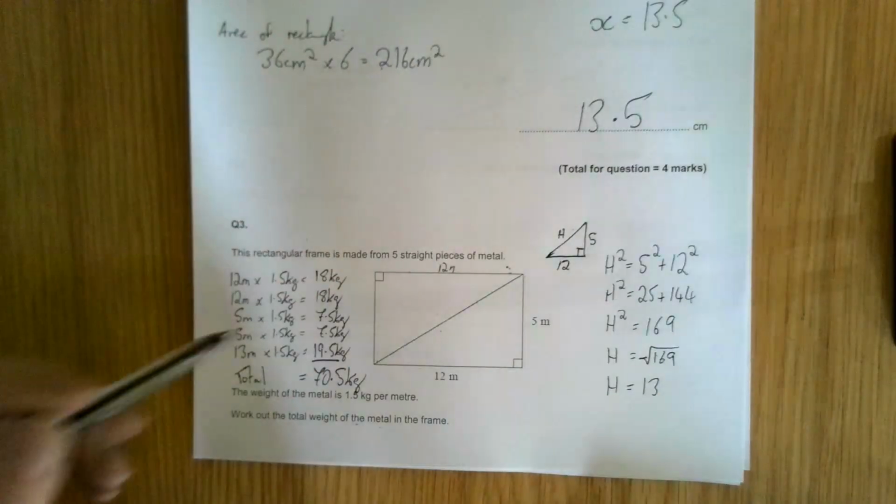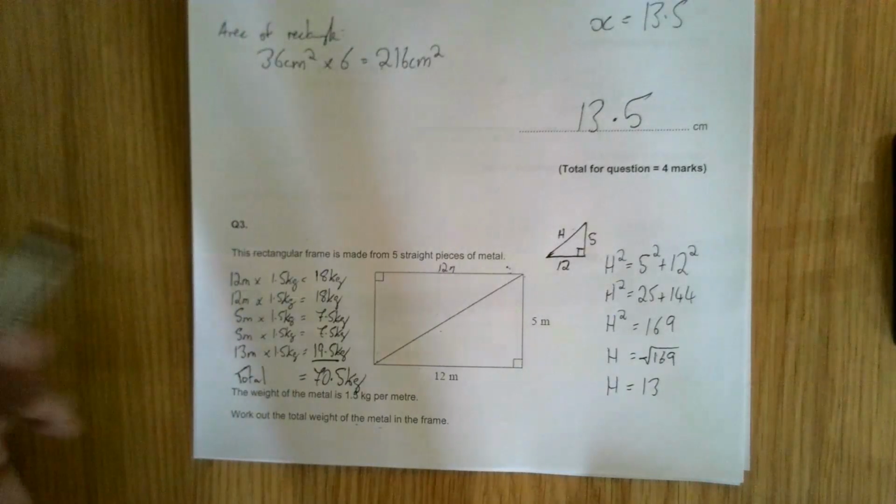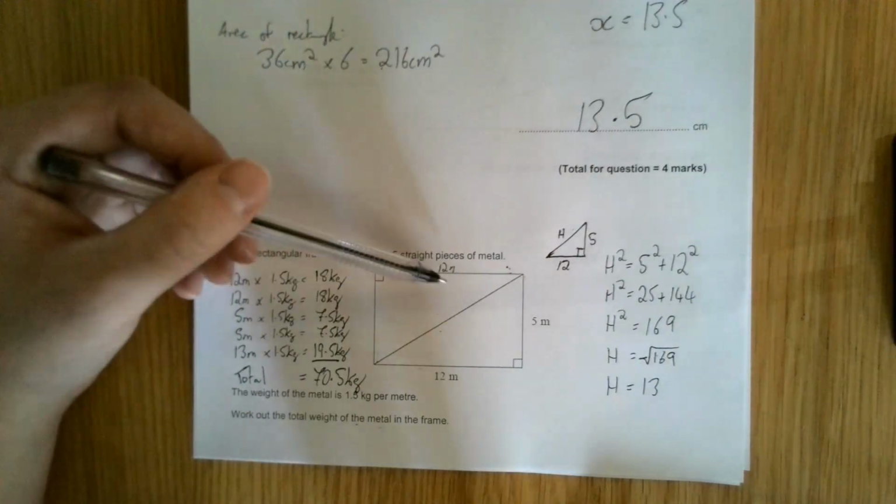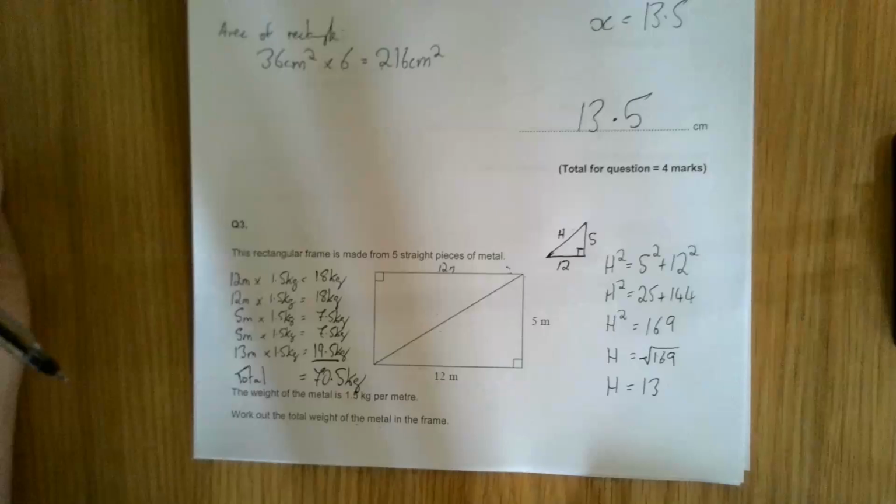Anytime you see a right angle triangle hidden in something, more than likely it's going to be Pythagoras or SOHCAHTOA that you're going to use.